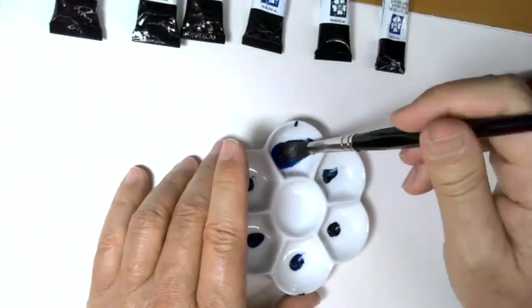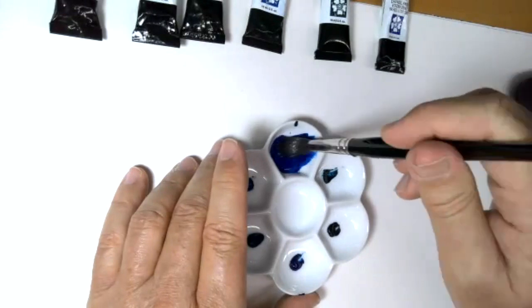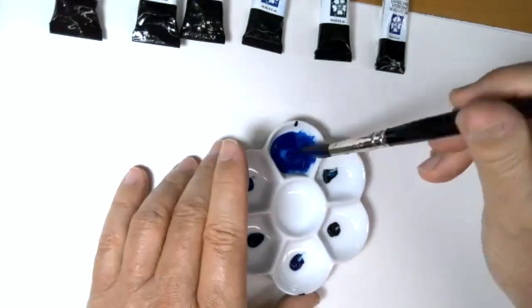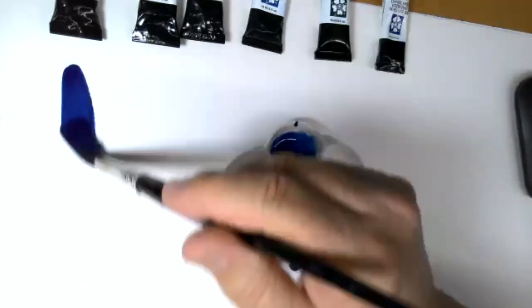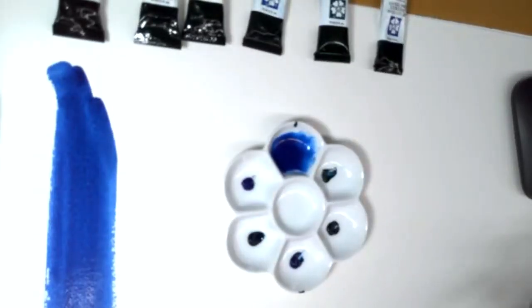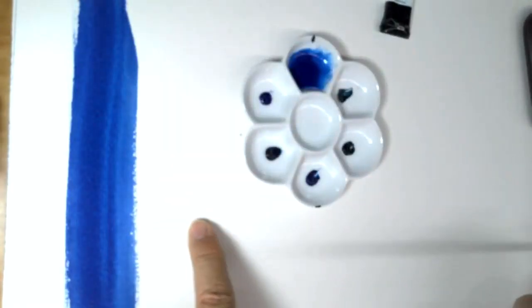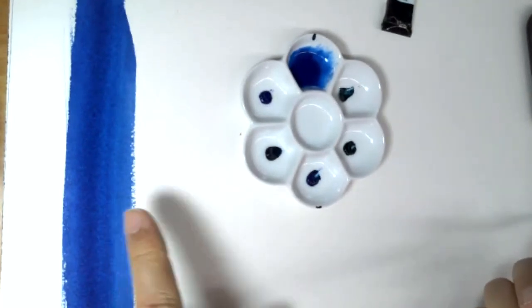So this is probably, someone was asking before about the pigments, and probably one of the highest groups of pigments used in industry are the phthalos.